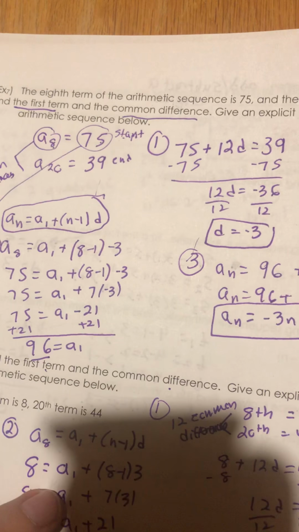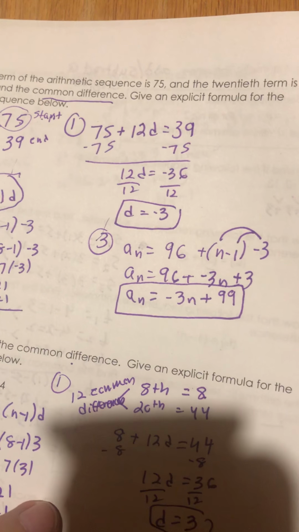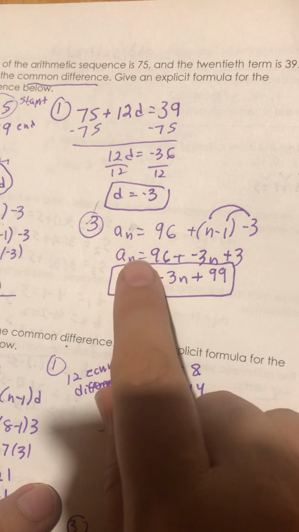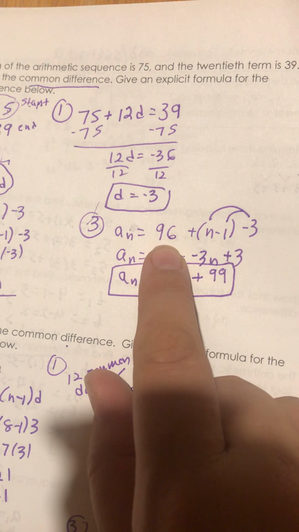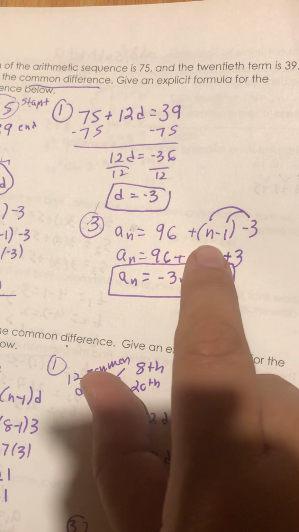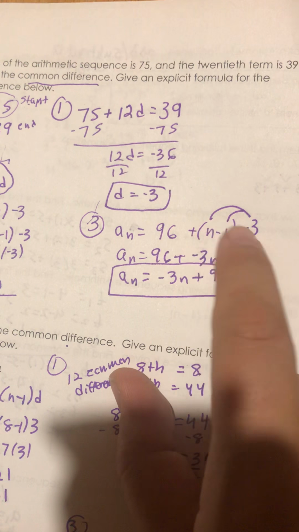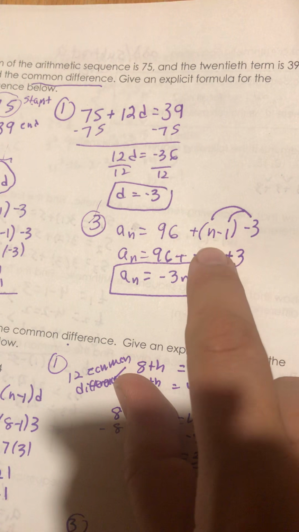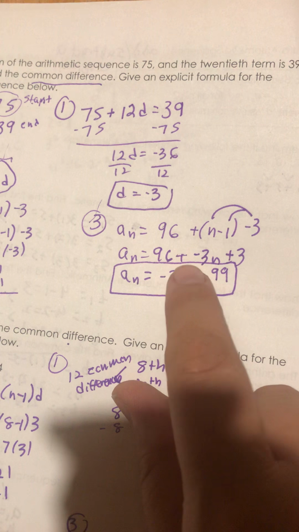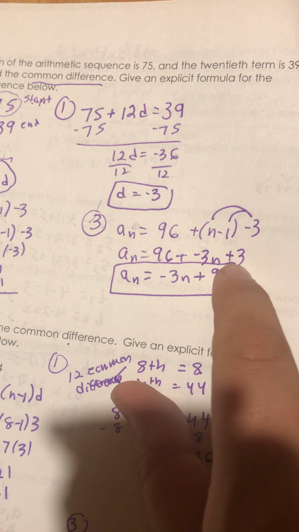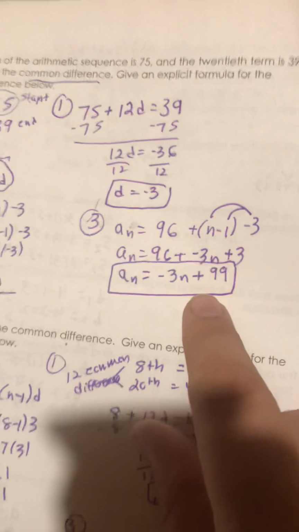Finally, since I have my common difference and I have my first term, they want a function rule, essentially. They want an explicit formula here. So we're going to use the nth term formula again. A of n equals our first term, a of 1, which is 96, plus n minus 1 times our common difference, which is negative 3. We're going to distribute. That actually is not an incorrect answer, but I'm going to simplify it completely. So this is 96 minus 3n, and negative times negative is plus 3. So a of n is equal to negative 3n plus 99.